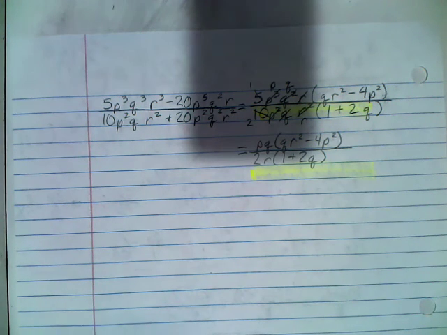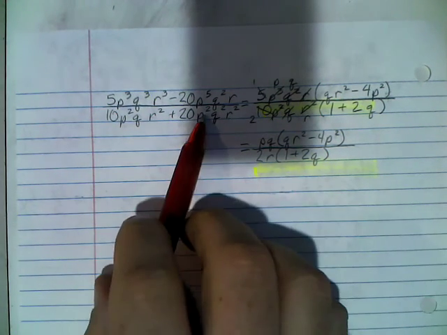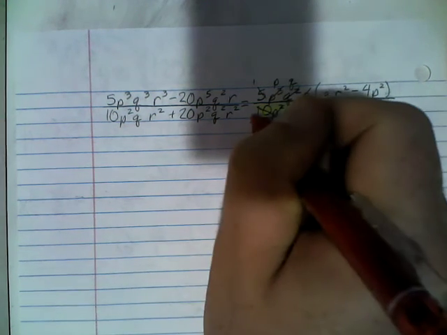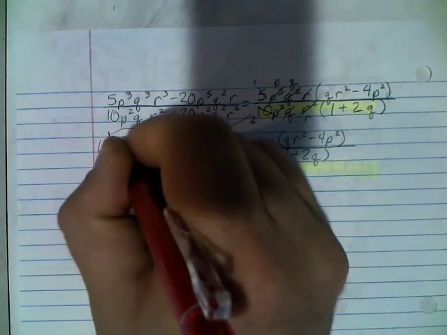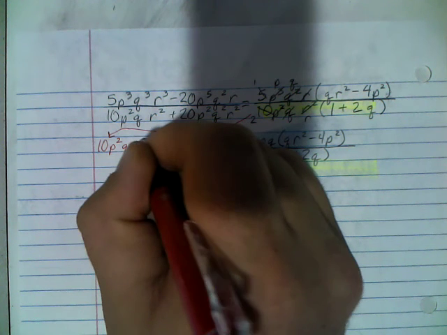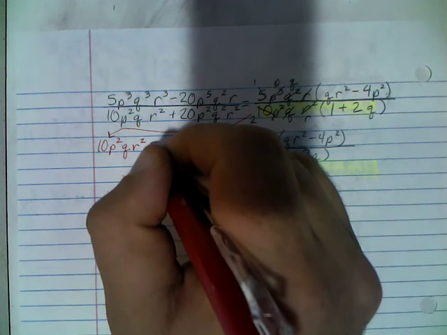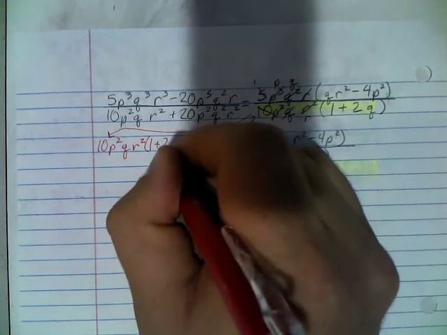Now we did this one a little out of order. This time, what I'm going to do to find my excluded values is, instead of taking this, it can often be easier to pull our factored version. So the denominator, 10 p squared q r squared times the quantity 1 plus 2q.